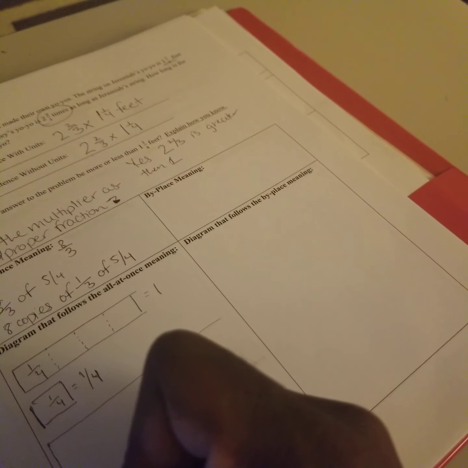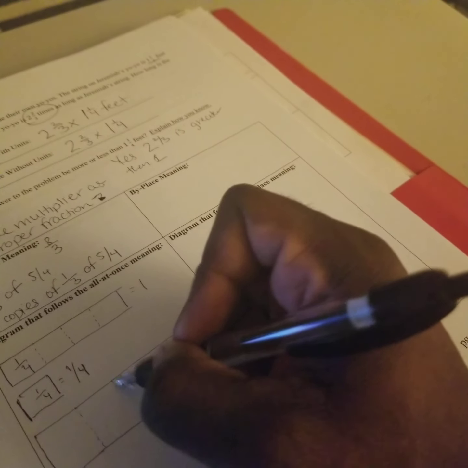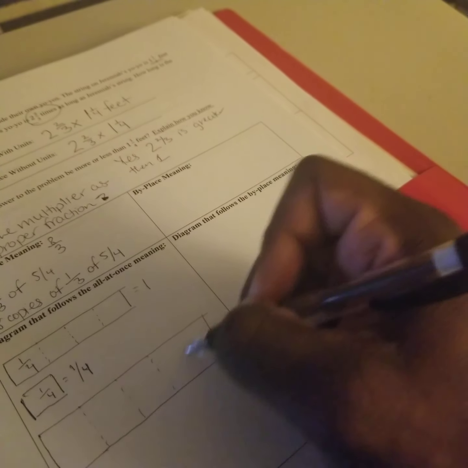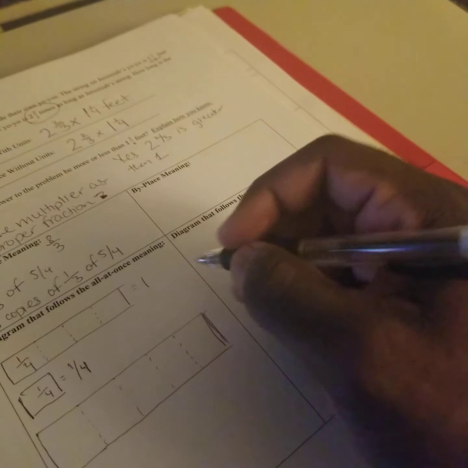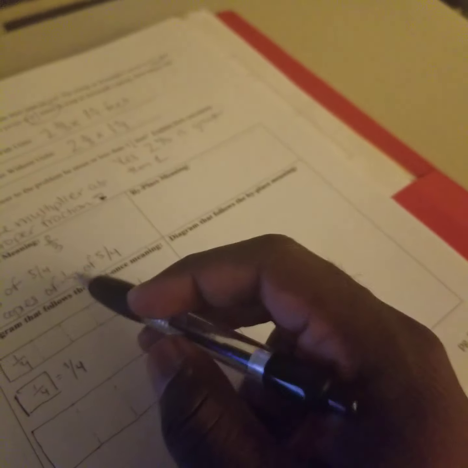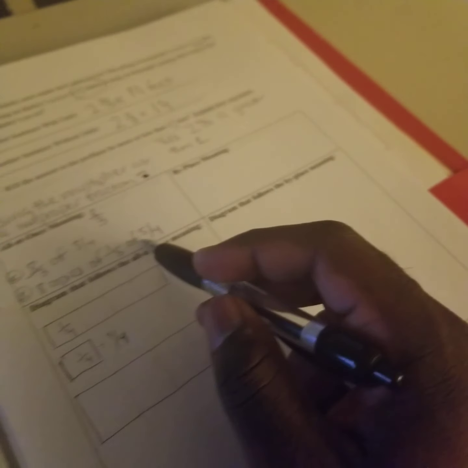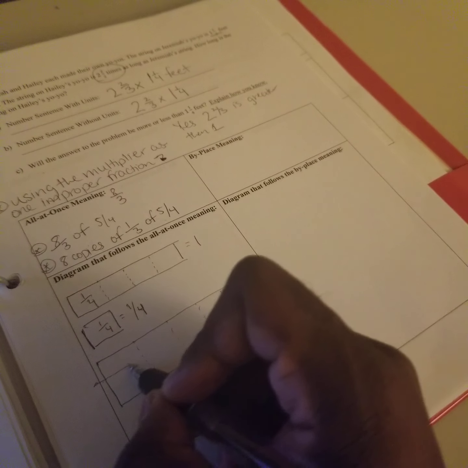So, what's 1/3 of 5/4? Let's draw out 5/4 first. And now I need to know what is 1/3 of that. So what I'm going to do is split this into thirds.